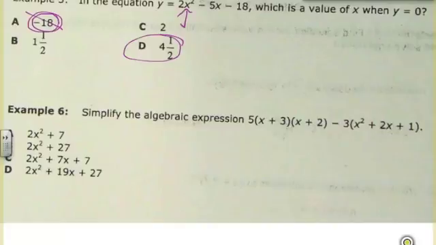So example 6. This is a different kind of problem. You're going to have several like this on your homework today. You are going to simplify the algebraic expression, which just means we do whatever multiplication we have to do, and then combine like terms. Example 6 is 5 times x plus 3 times x plus 2. It does not matter which order I multiply in. I would rather multiply the x plus 3 times the x plus 2 first, and then take that product and multiply it by 5.